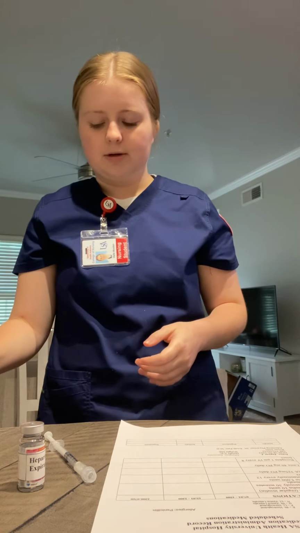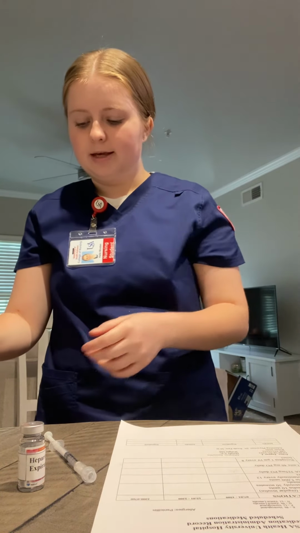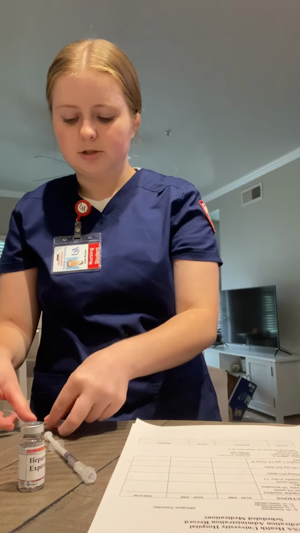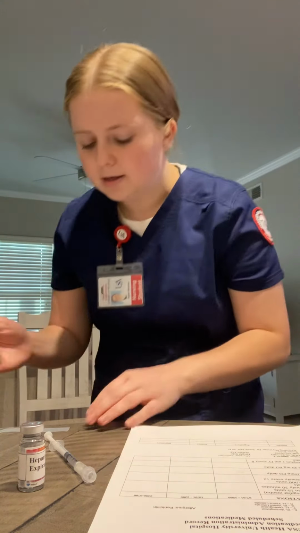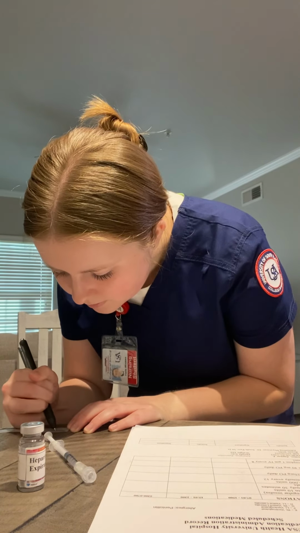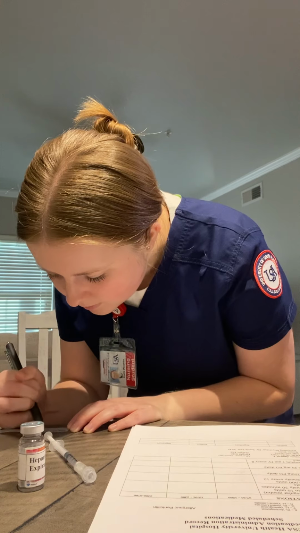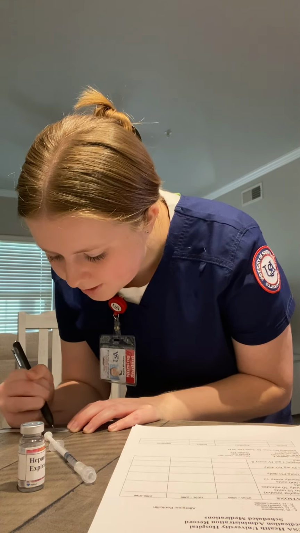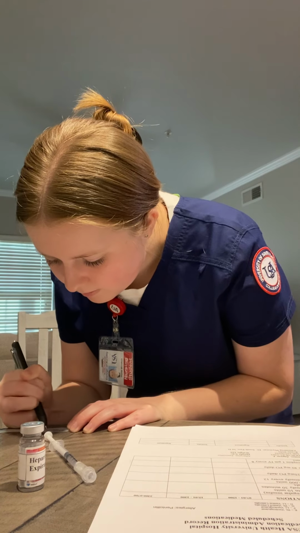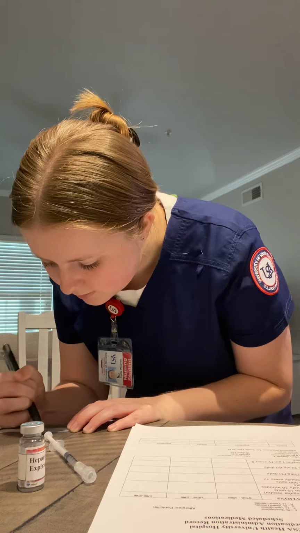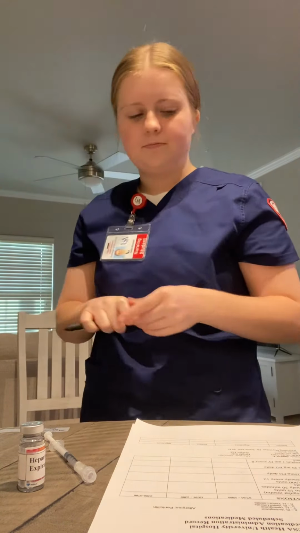So now I'm going to write my label for my syringe. I'm just going to include the patient name, which is Jaguar J. Jones. The drug, which is heparin. And 5,000 units, which is the right dose.